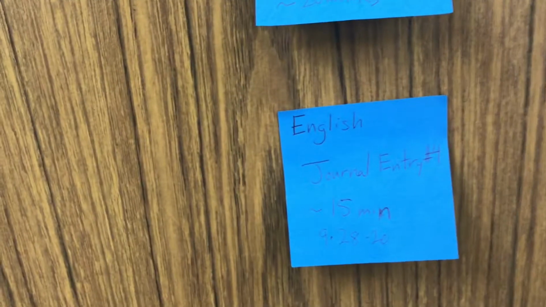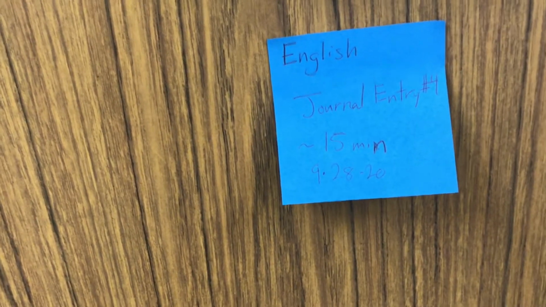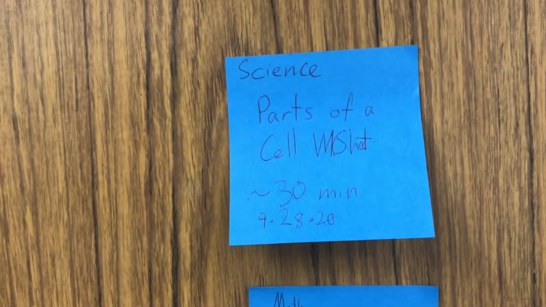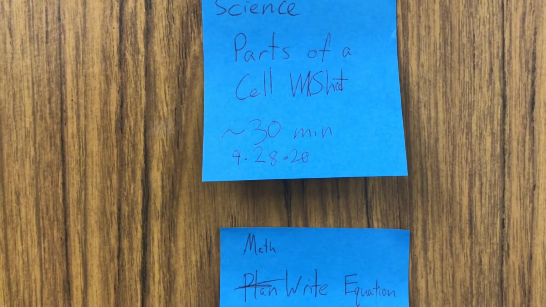I'm going to finish that off with a journal entry for my English class, because that doesn't really require me to study anything. I can just go in and I can write. So if I know what each of these different tasks are asking me to do, I can plan and see which one I want to do first, starting with the hardest thing and going into the easiest thing.